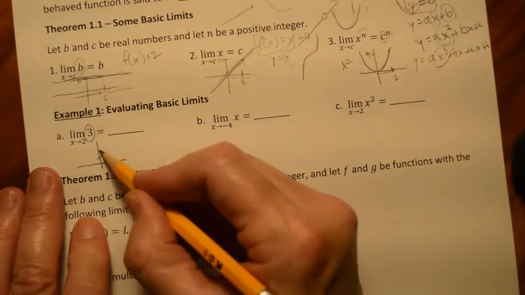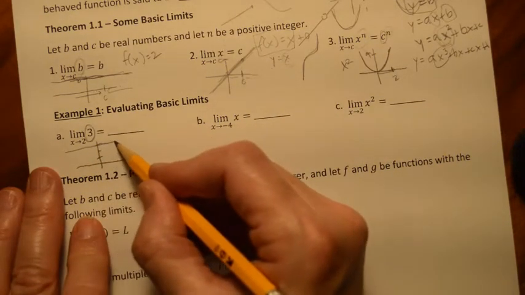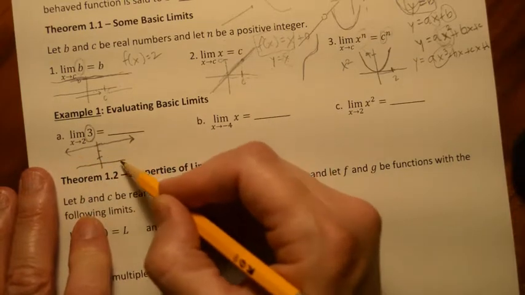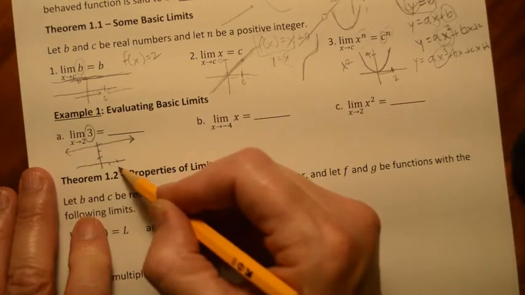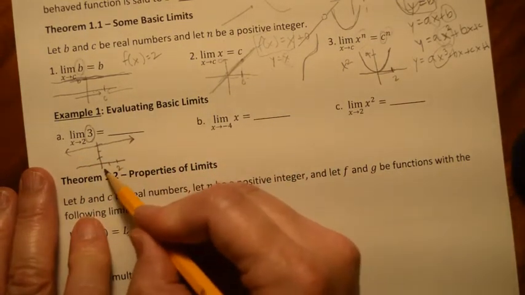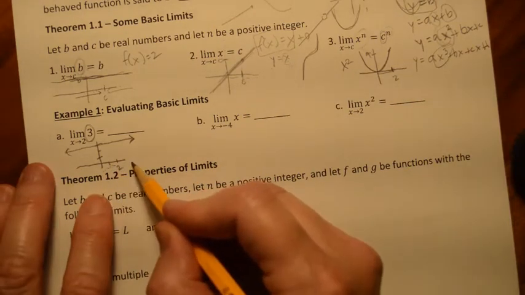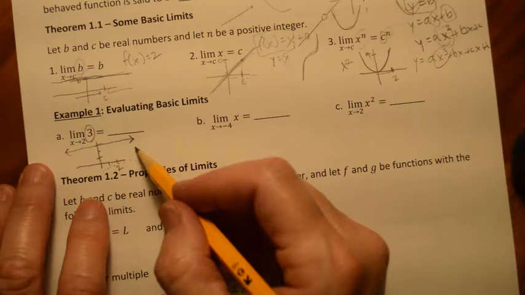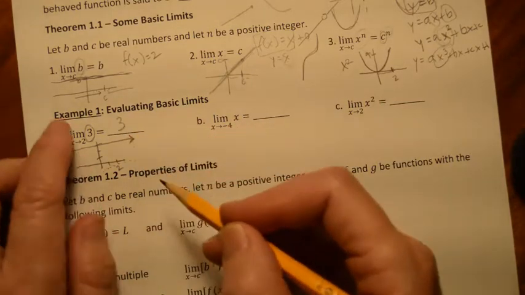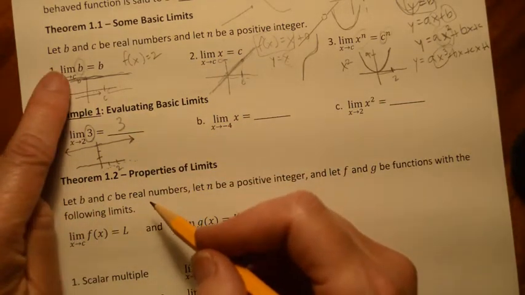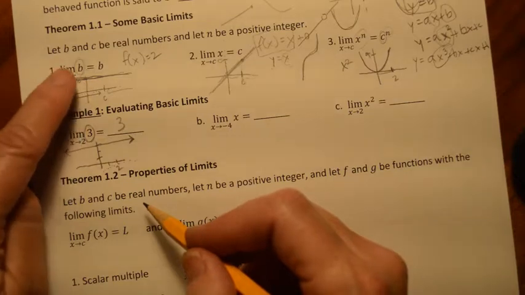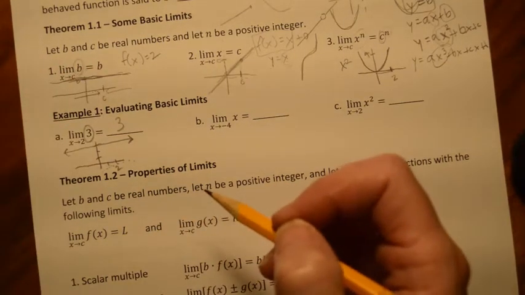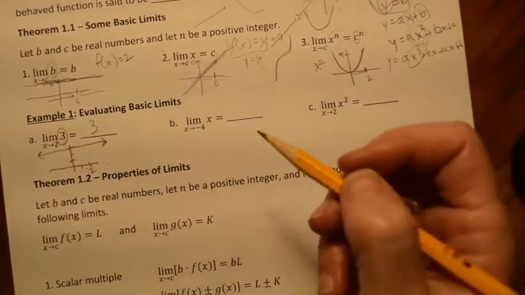All right, so here's 1, 2, 3. We've got this line right there, and it says x is approaching 2. As the x values approach 2 from the left and from the right, this function stays a constant 3. And again, that's exactly what this said would happen: if we're taking the limit of a constant, it's just going to stay that same value. And that's exactly what happened here.